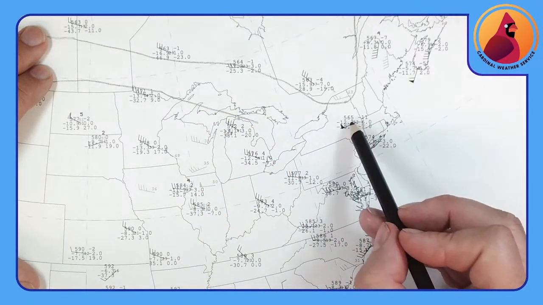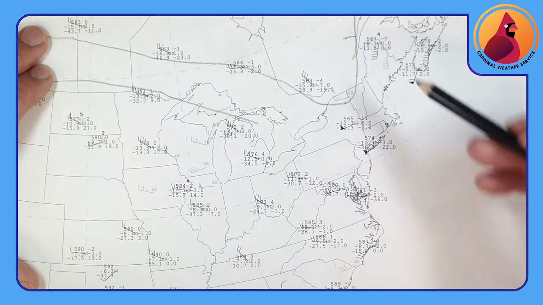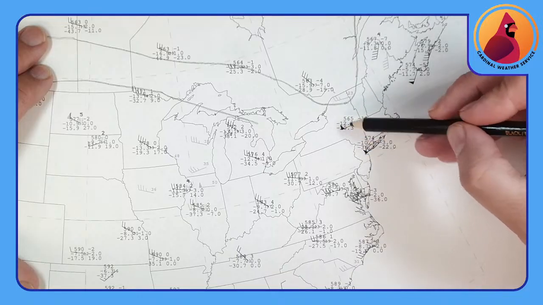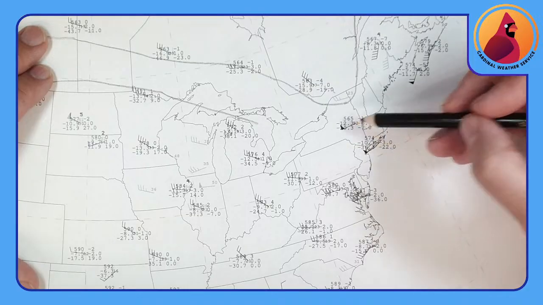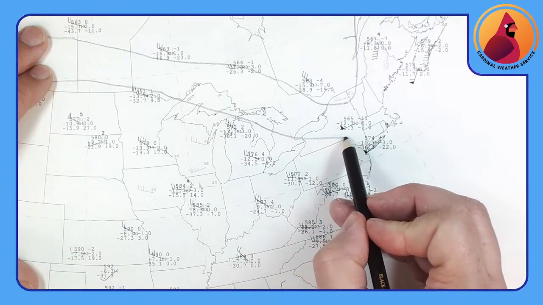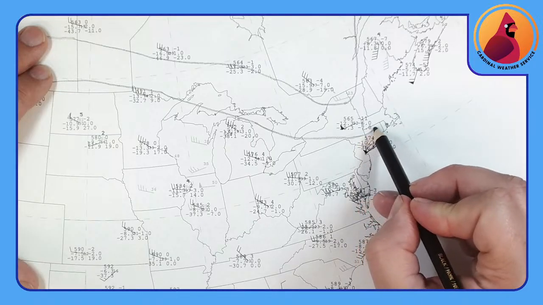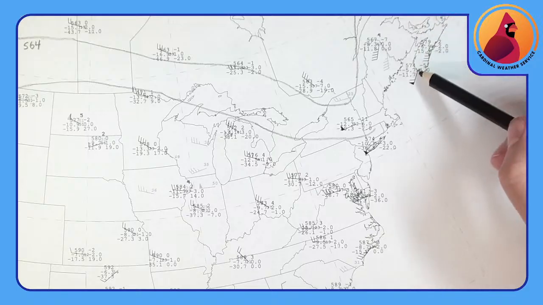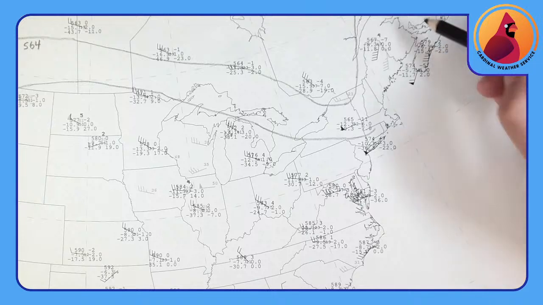Here we've got 565 and 574. So the 570 line's gonna be a hair closer to 574, but pretty much right in between these two stations. And then considering where we finish up, we have 574, 567, 579.